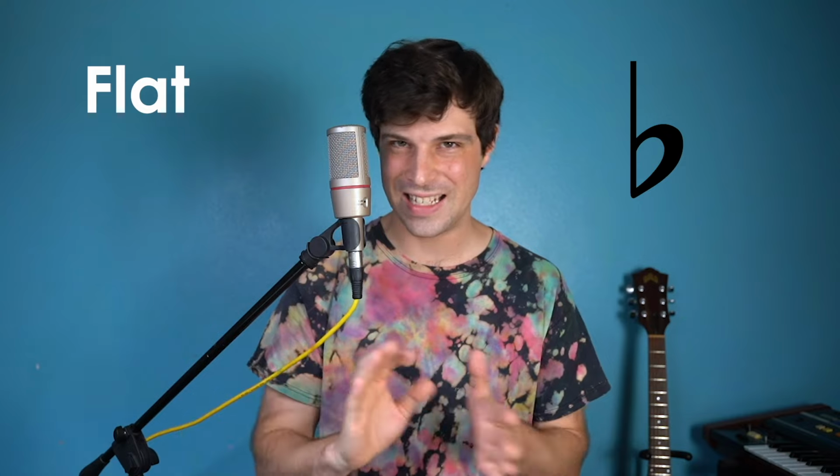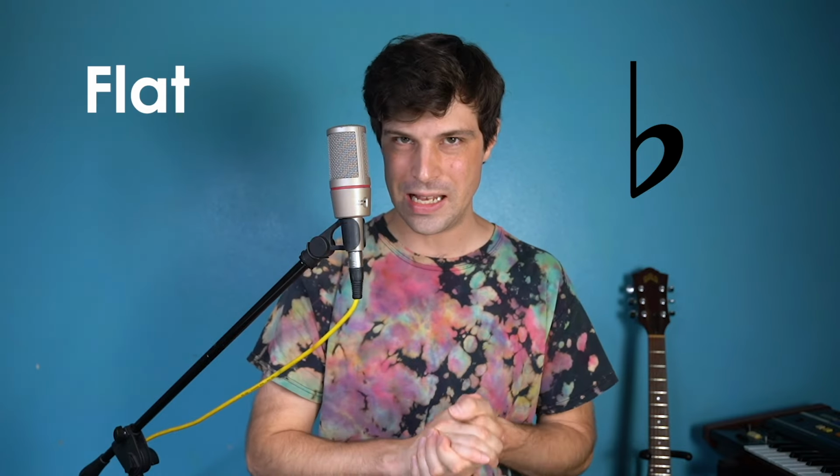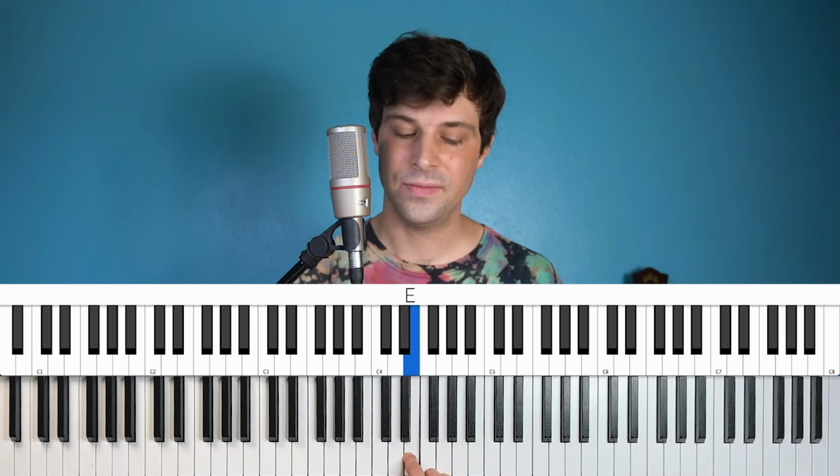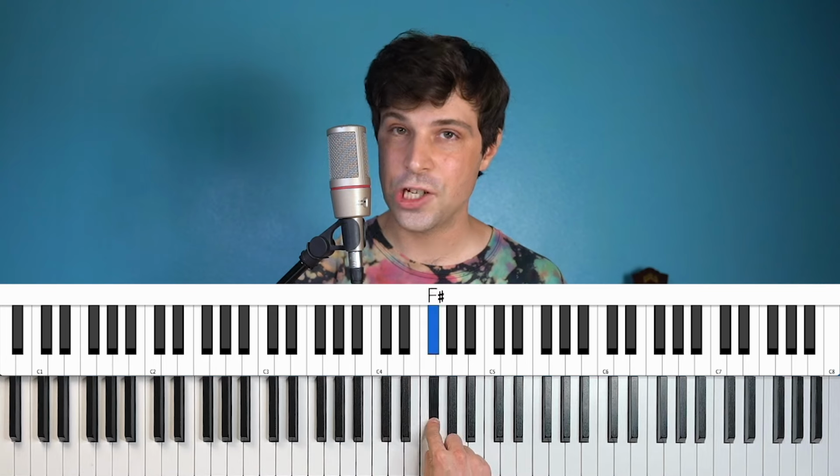To flat a note means to move it down a half step, and the flat symbol is this weird little lowercase b. So here's an A, here's an A flat. Here's an E, E flat. So every black key has 2 names. You can call this an F sharp. You can also call it a G flat.